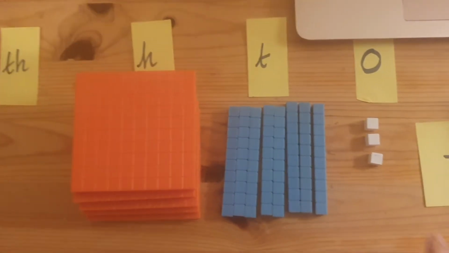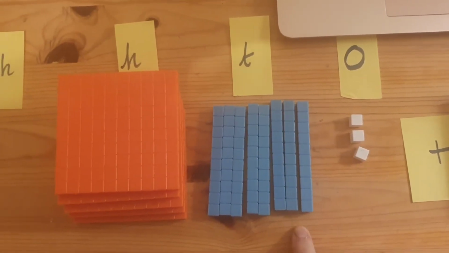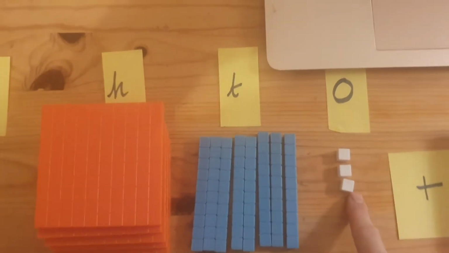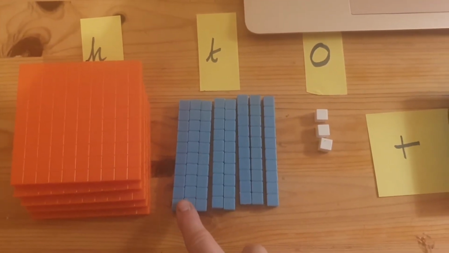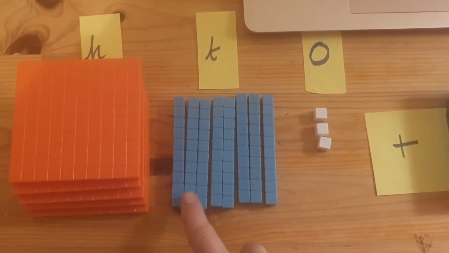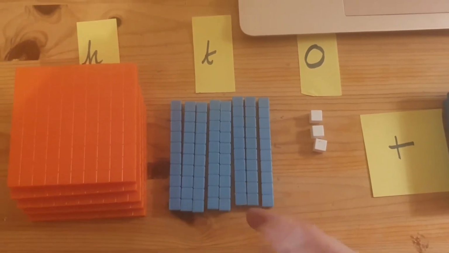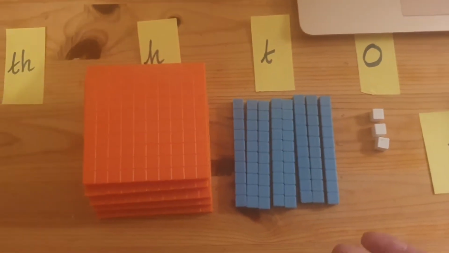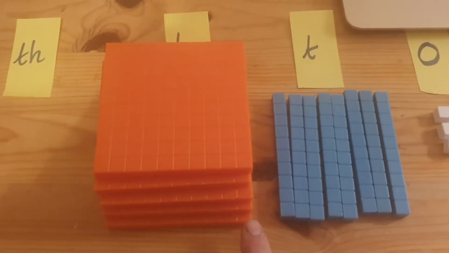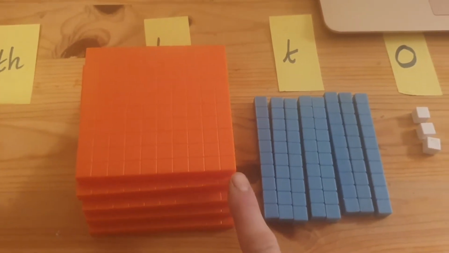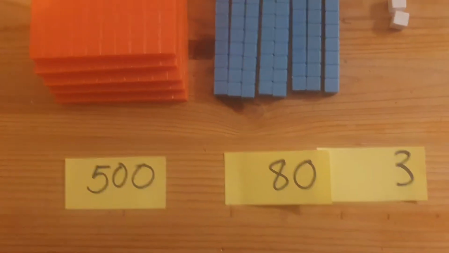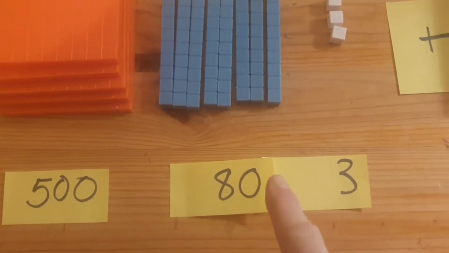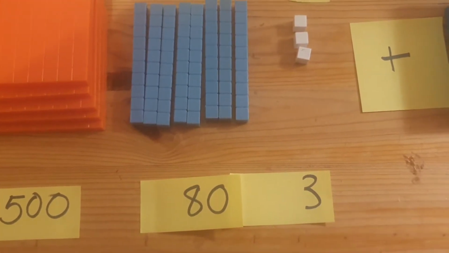Okay, so I've got my ones, my rods of tens, and my blocks of hundreds. You can see there we've got 1, 2, 3. And then counting our tens, 10, 20, 30, 40, 50, 60, 70, 80. 8 times 10 is 80. And then we've got our blocks of 100. So we've got 1, 2, 3, 4, 5. 5 times 100 is 500. And altogether, that would be 583.